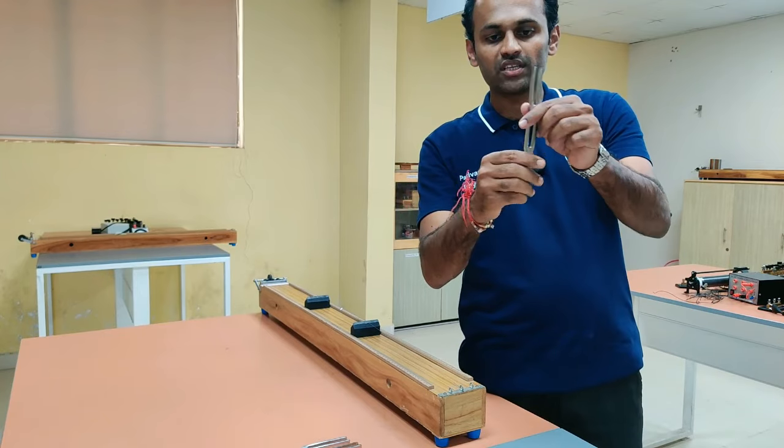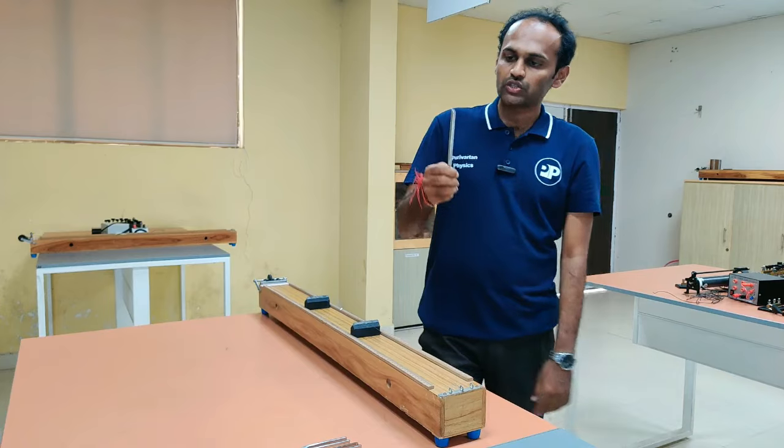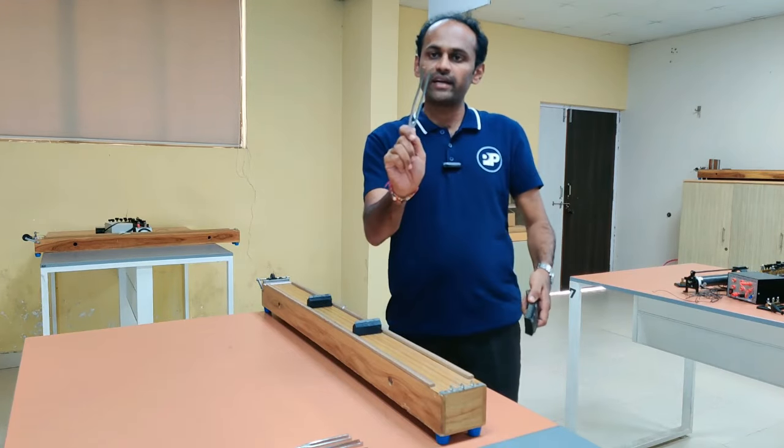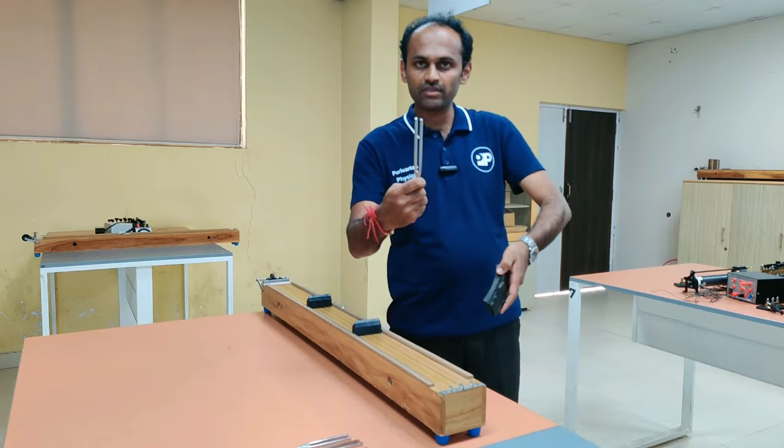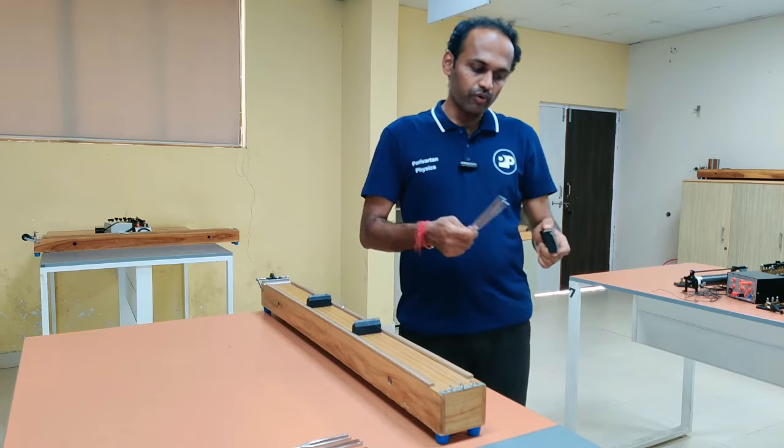Clear? So hold the stem and then set it into vibration. So you hold it vertically like this. You don't hit it like this. You don't hit it like this, right? You hit it like this. Then it will set into the vibration. Correct? So you hit it on the rubber pad.